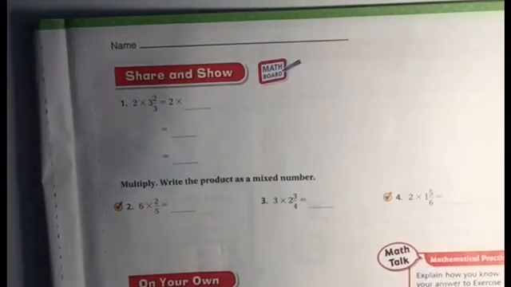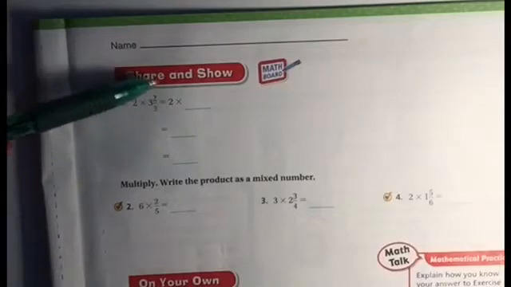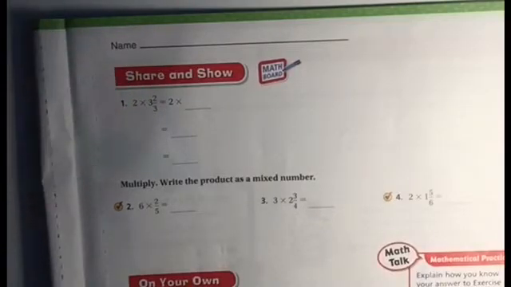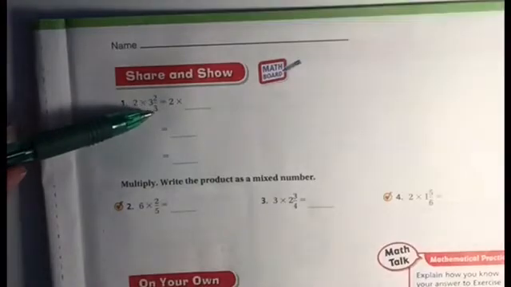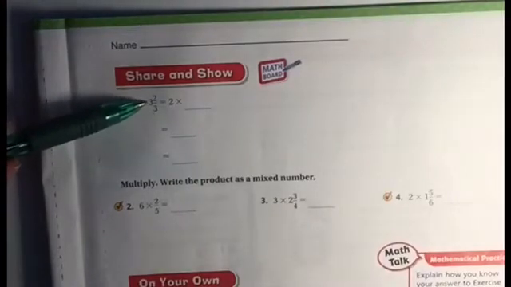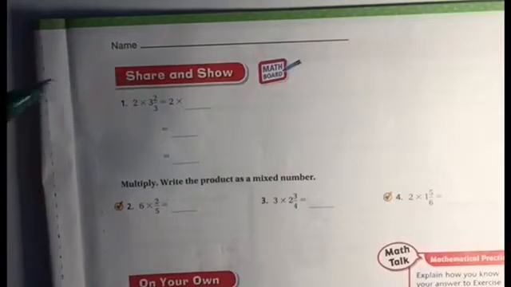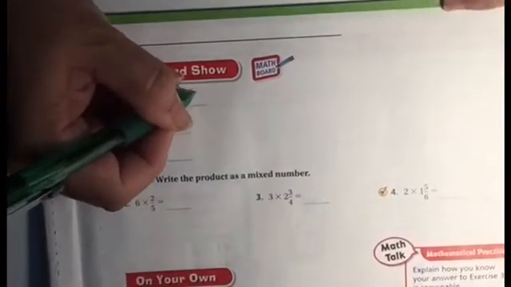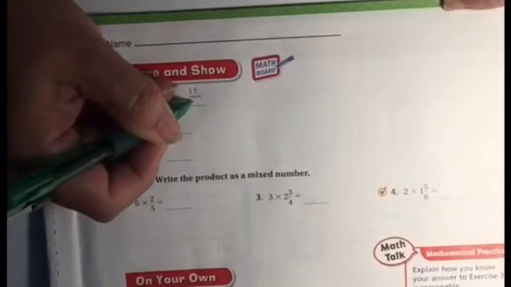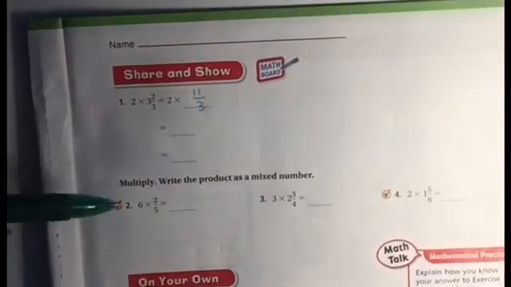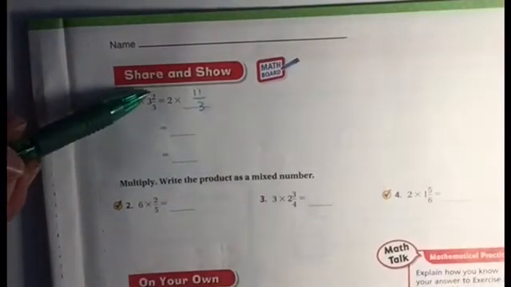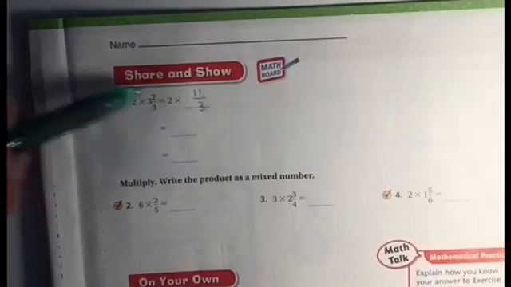So I can't really do this yet. I'm going to have to look at my mixed fraction. What I'm going to do to help me out here is multiply the denominator by the whole number. So 3 times 3 is 9, plus 2 more is 11. So now I know that is 11 thirds. I'll show you that again. 3 times 3 is 9, plus 2 more is 11. So I have 11 thirds.